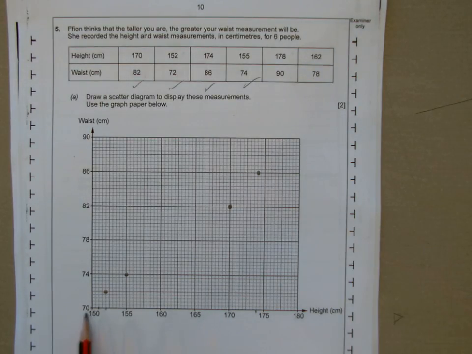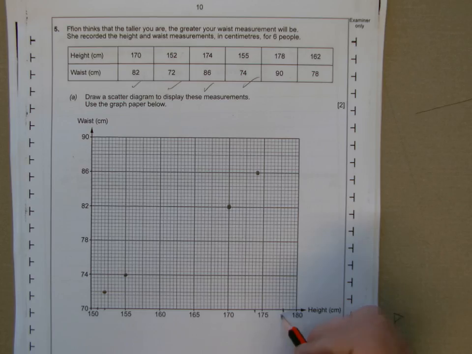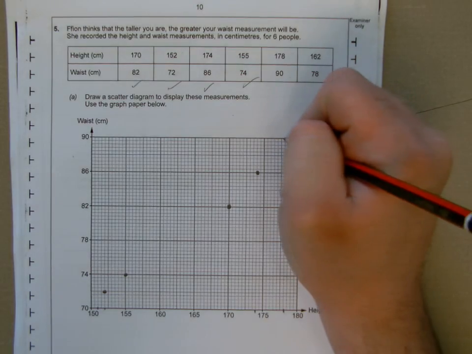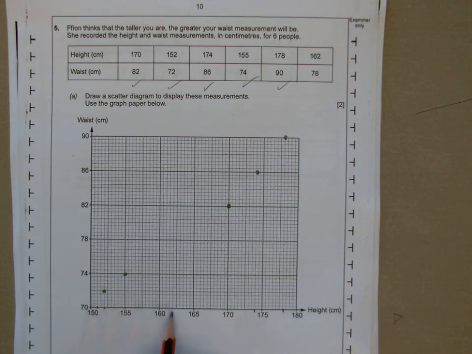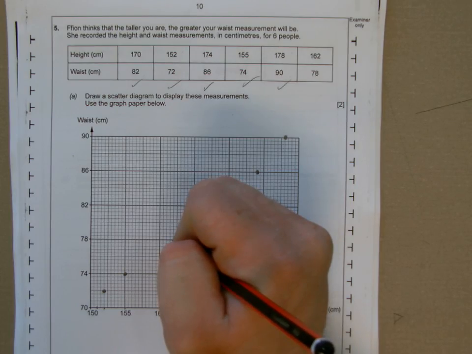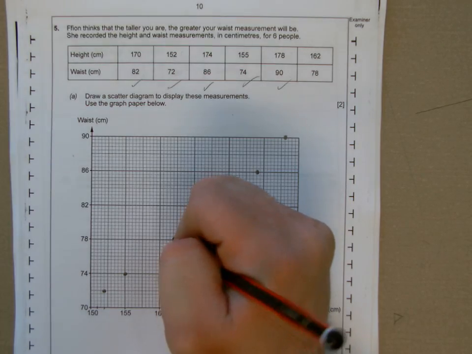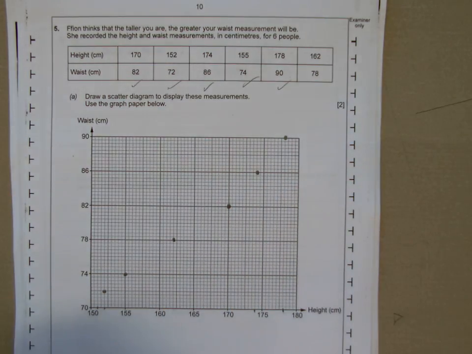178 and 90. So we go across to 178, which is not there, it's actually going to be here, because we need to go back to 178 and up to 90. So 90 is right at the top. That person's done. And then 162, 78. So we go across to 162, which is here, and then up to 78, which is nicely there. Be careful and always double check, because if you get 1 point wrong, you're going to lose a mark. And if you get a couple of points wrong, you might not get any marks. So you've got to be accurate. So we've got a nice scatter graph there.